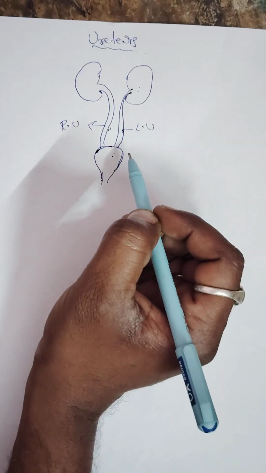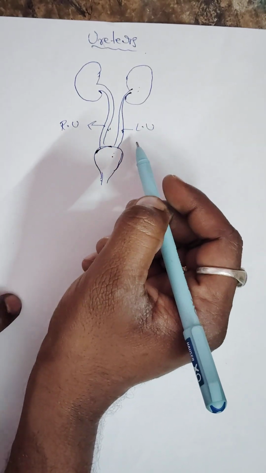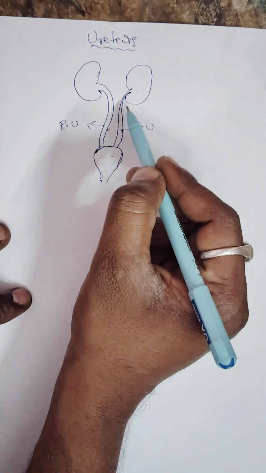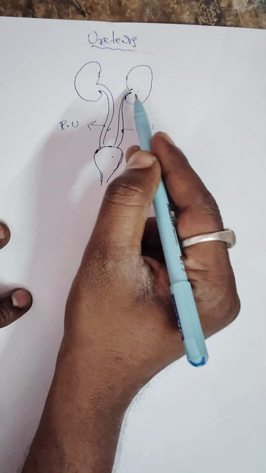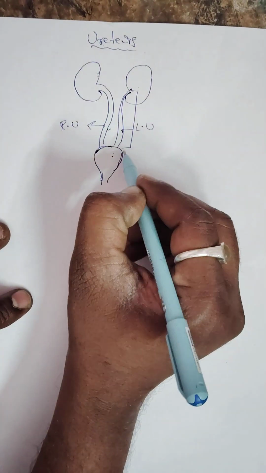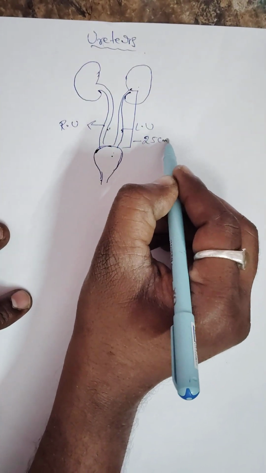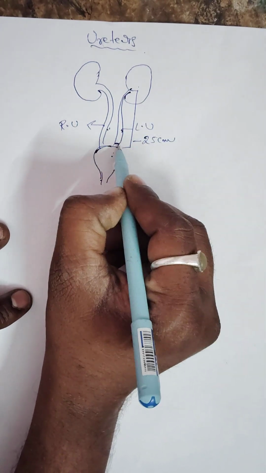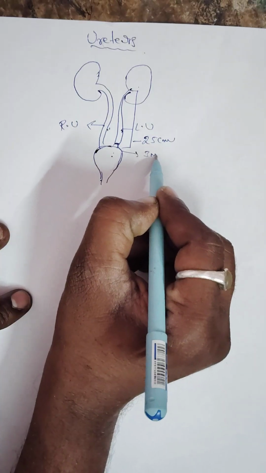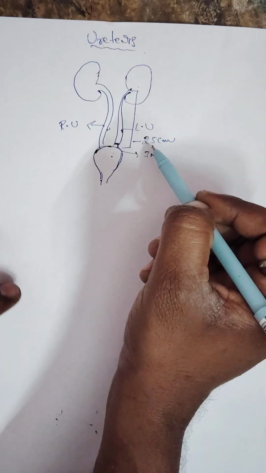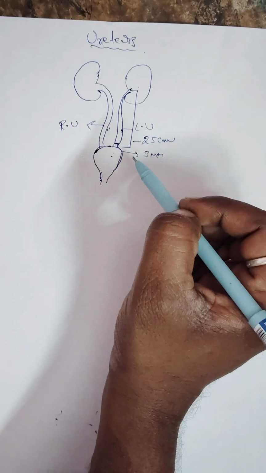First of all, we'll discuss the ureter's properties. Ureters are two thick tubes. They transport urine from the kidneys to the bladder. What is the length of these tubes, from here to here? The ureter's length is 25 centimeters. What is the width or diameter? The diameter is 3 mm. So these are a few properties of the ureters: length and width.